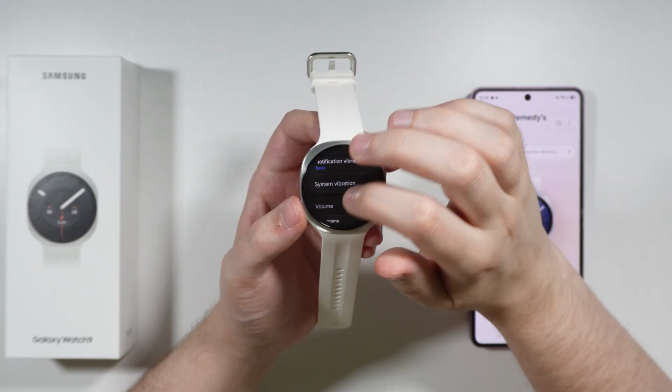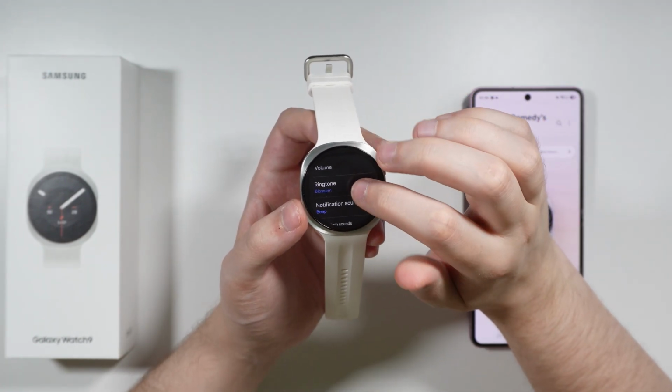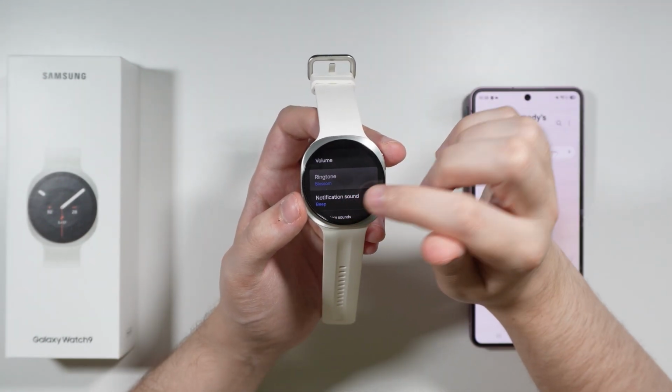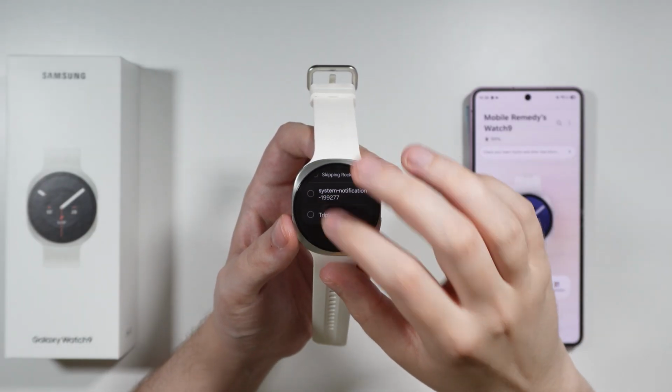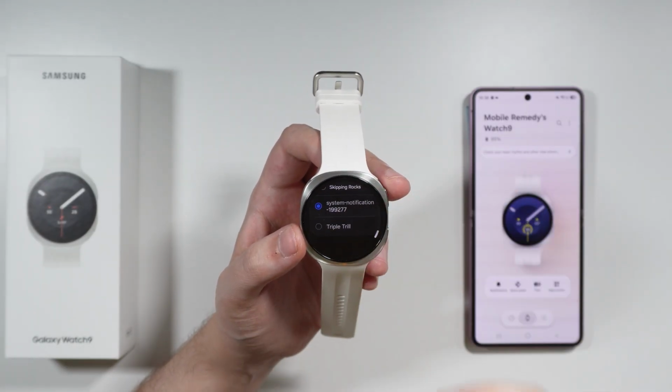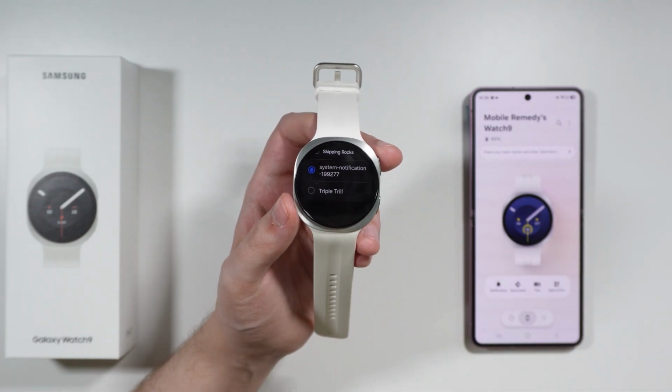Once we are in sound and vibration settings, we want to find the ringtone option or the notification sound option, of course. And then on the list, you should be able to find your custom sound that you just added to the watch. And that is pretty much it.